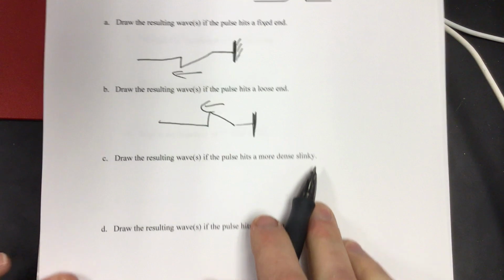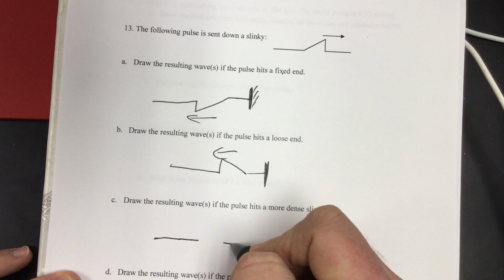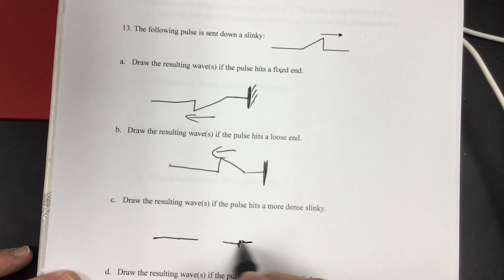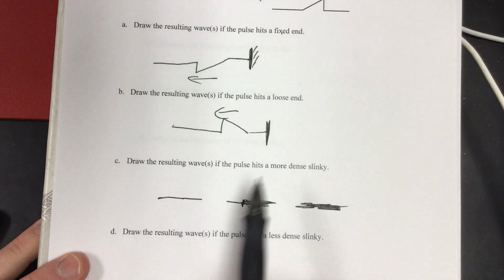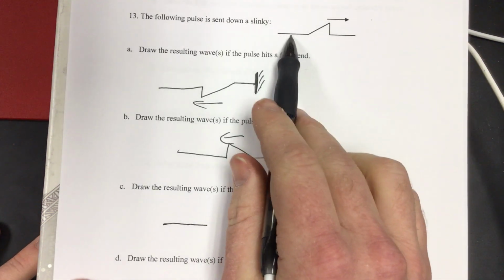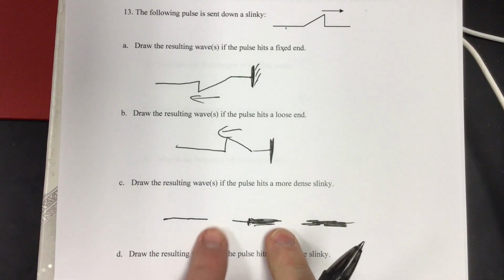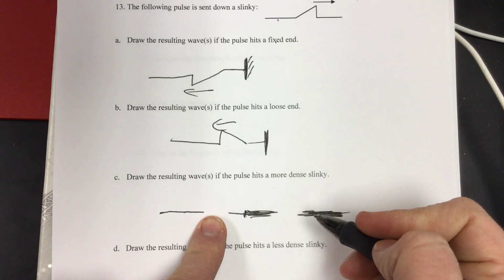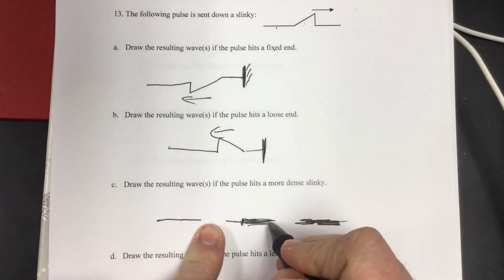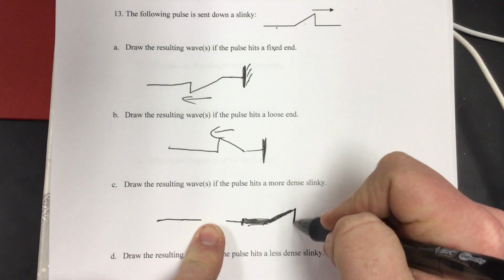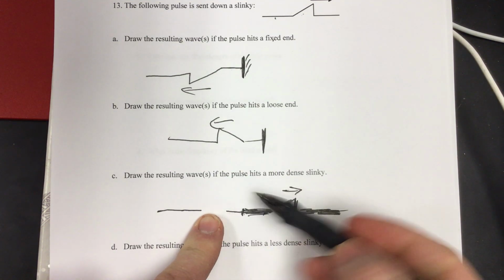All right, it's a more dense slinky. So we've got a light one, and we're going to put some sort of wave there into a more dense one, and I'm going to leave a blank there where we can put a wave. So this right here is the light one going into this. It's going to hit this boundary here, and it's going to bounce back, and it's going to transmit. So let's draw what it looks like. Well, transmit's always the easiest. It always transmits on the same side. So if it's on the top coming in, it's going to be on the top as it transmits. So there's that part. And then next is, does it flip or does it not flip when it reflects back?